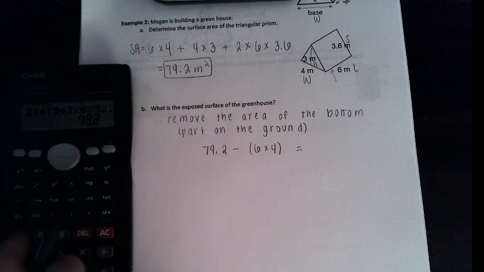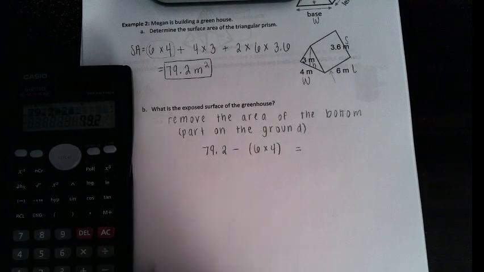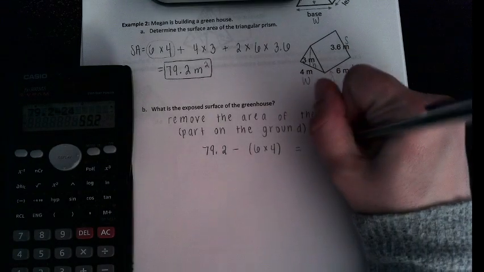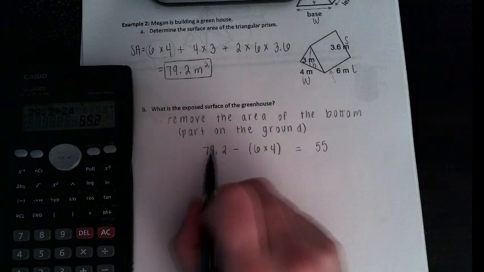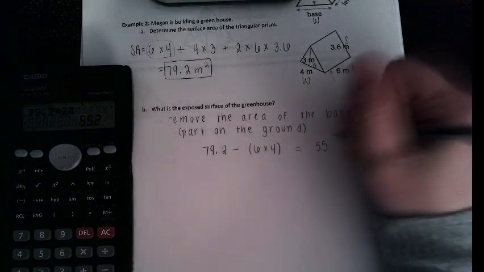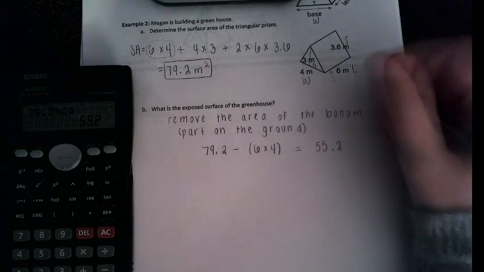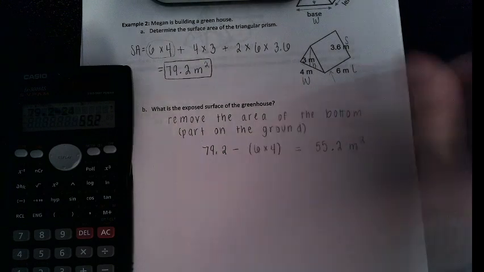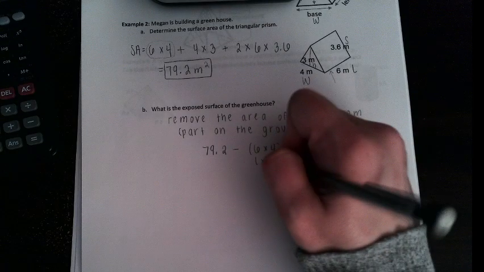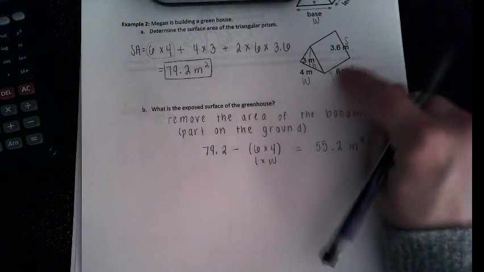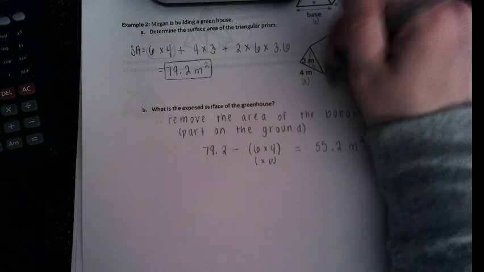So 79.2 minus 24 leaves us with 55.2 meters squared. So that 6 by 4 is the length times the width, which was on the bottom of our triangular prism.